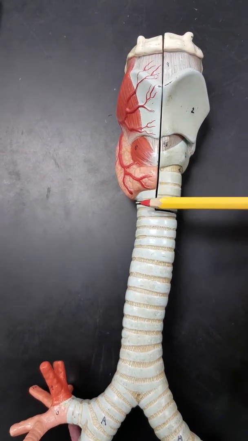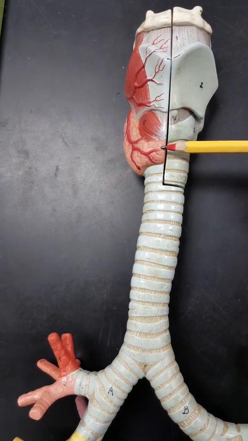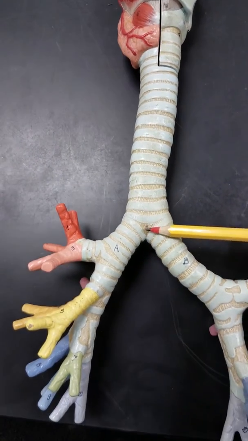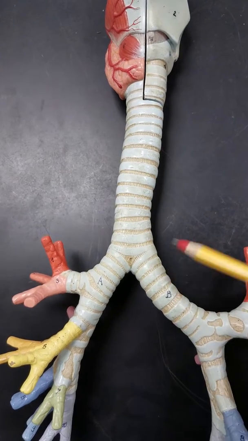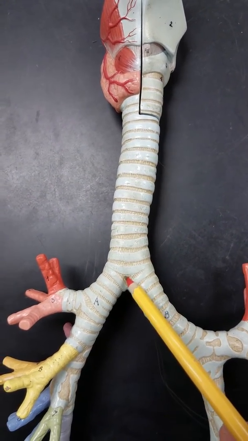The trachea then is the beginning of the lower respiratory tract. So we see the trachea extending from the larynx downward into the mediastinum. Just above the heart, it's going to bifurcate into the right and left primary bronchus. The point of bifurcation, this right here, is known as the carina.